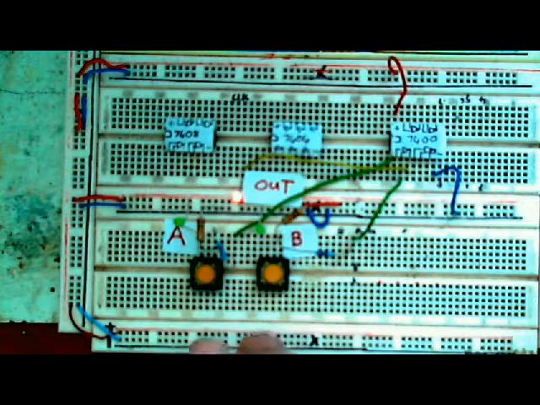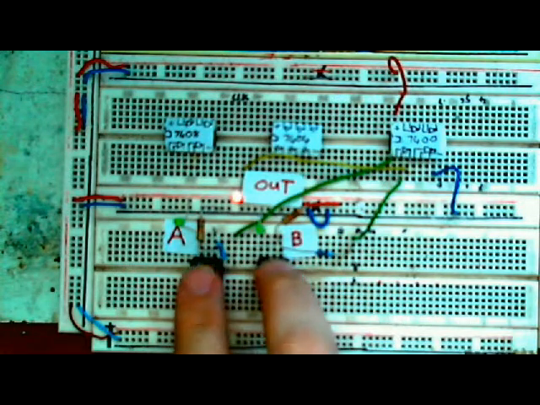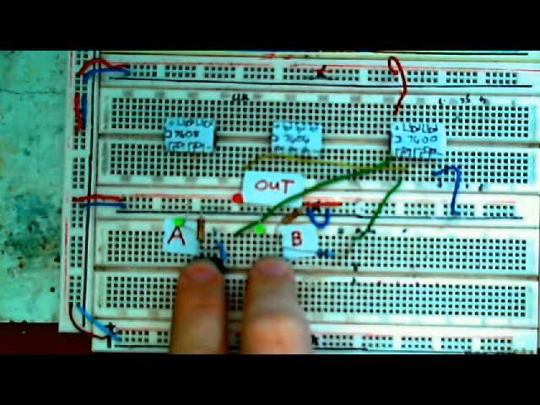So both A and B have to be on for it to be off. So if A is high and B is high, then the output is low.